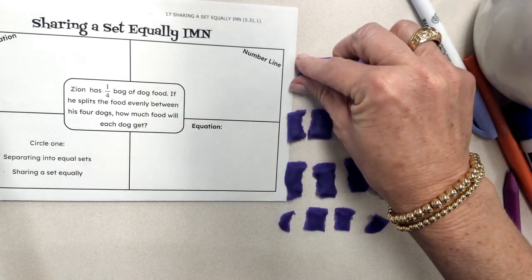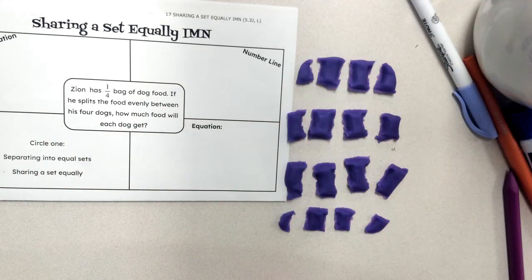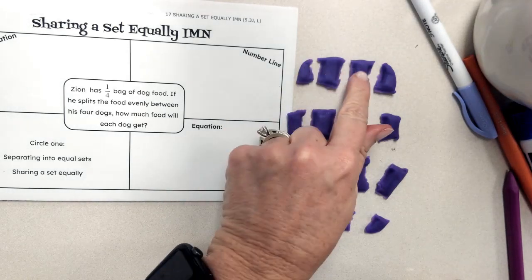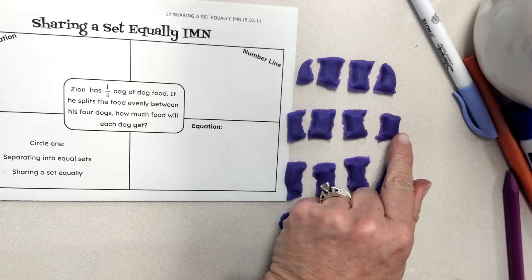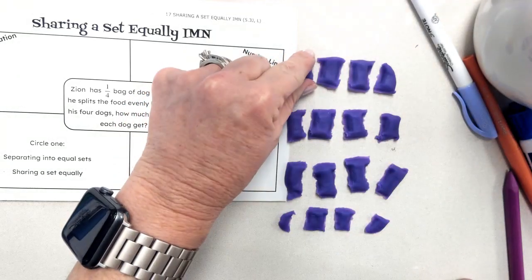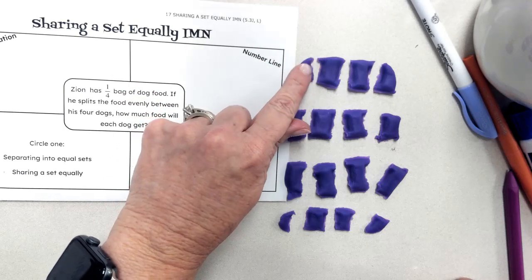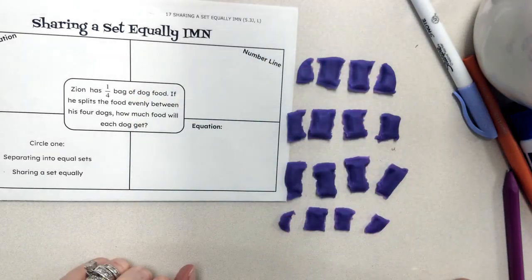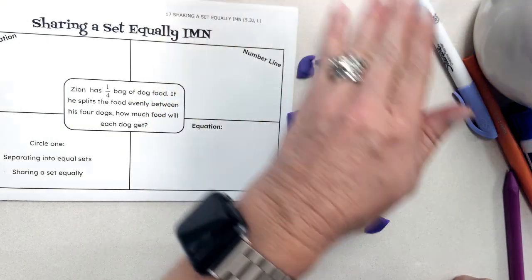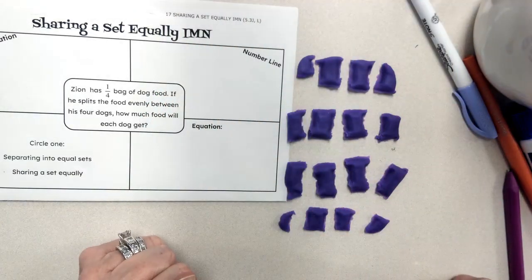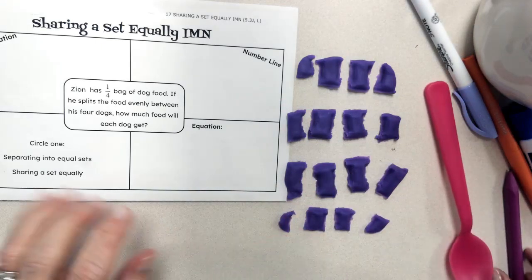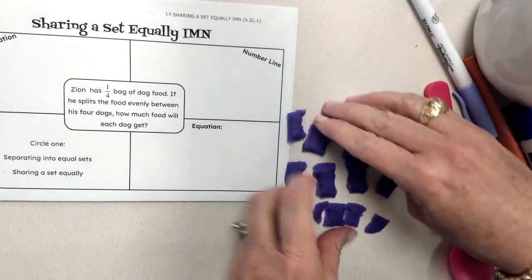So they're going to get this one piece out of how many? So now what do I have to do? I have to count. 1, 2, 3, 4, 8, 12, 16. So each dog's going to get 1/16 of the entire bag, because they're going to get one of these pieces. But when we write our fraction denominator, it's in reference to the entire bag. Okay? So let's go ahead and do our representation.